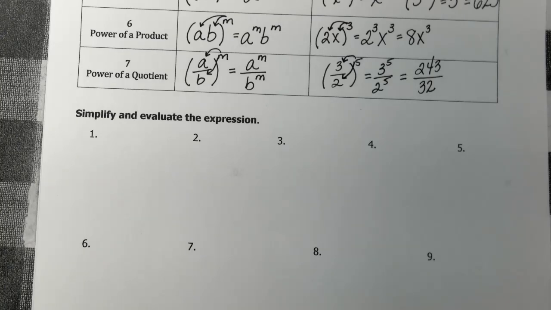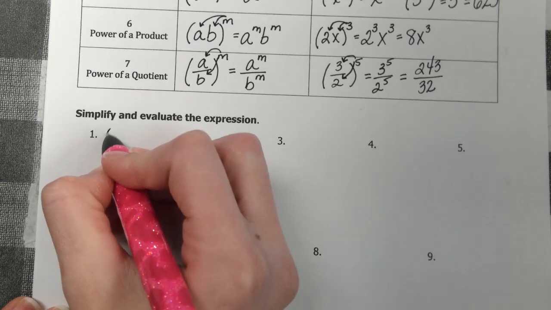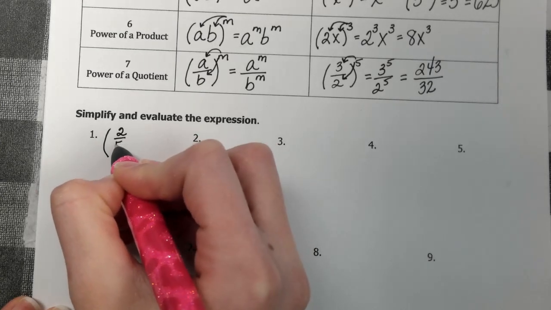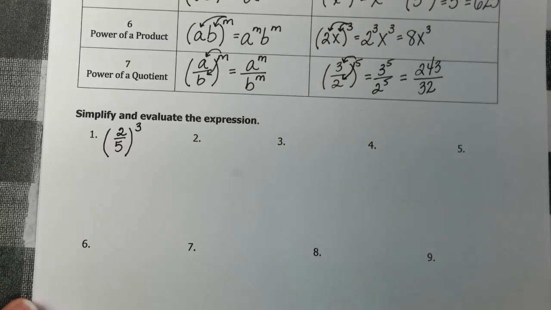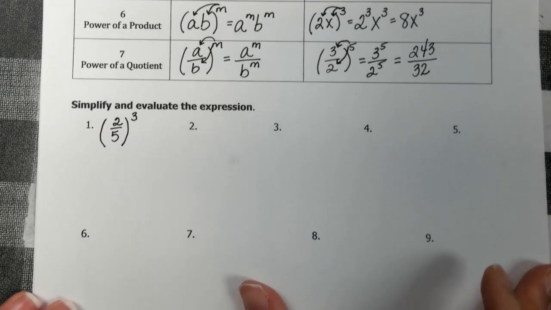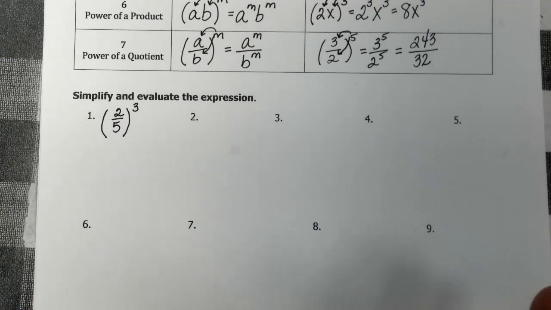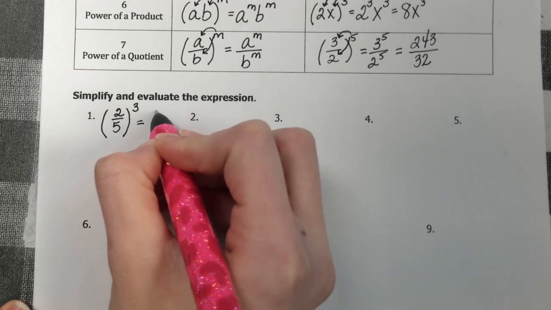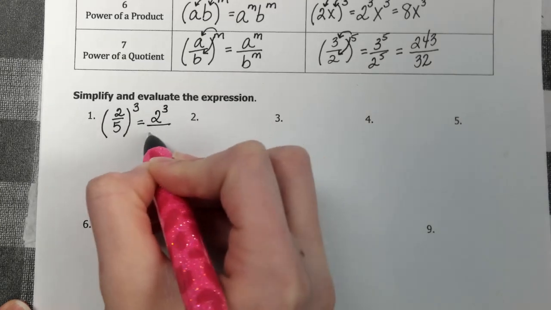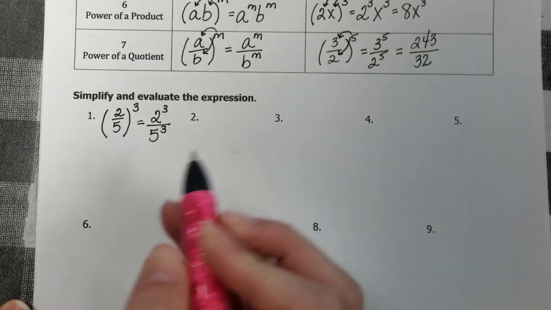Okay, so our first example, we have 2/5 in parentheses raised to the third power. Okay, so what would I do with 2/5 raised to the third power? Apply the third power. I distribute that outer exponent, okay? So that tells me the 2 takes on the exponent of 3, and the 5 takes on the exponent of 3.